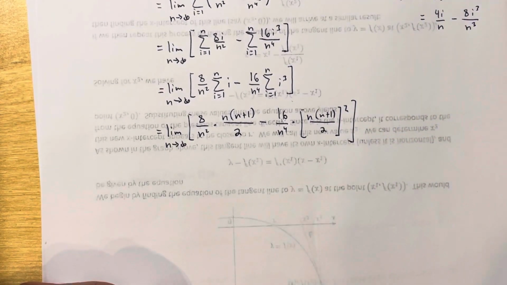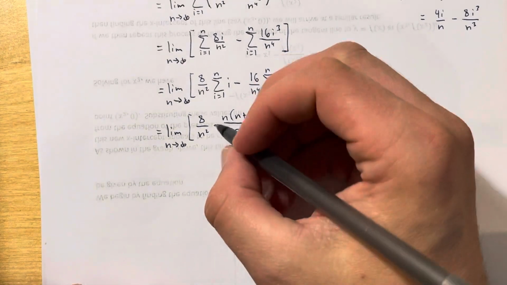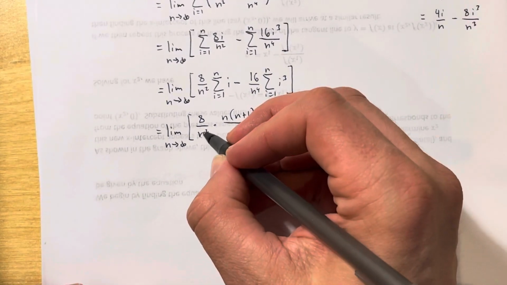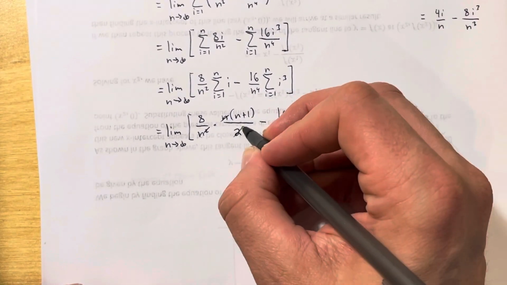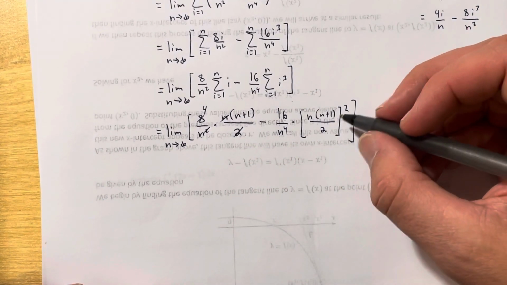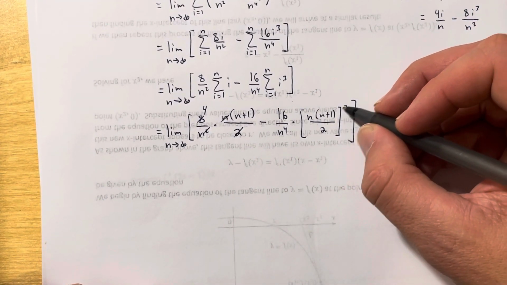Okay, now comes a whole bunch of simplifying. So first of all, this n can cancel with one of those n's. This 2 and this 8 will do some canceling. I'm left with a 4 there. Let's square this stuff.